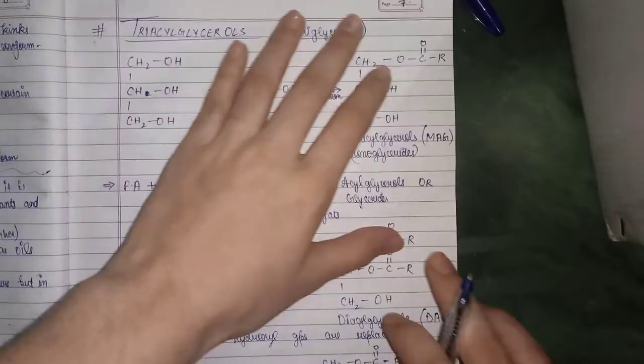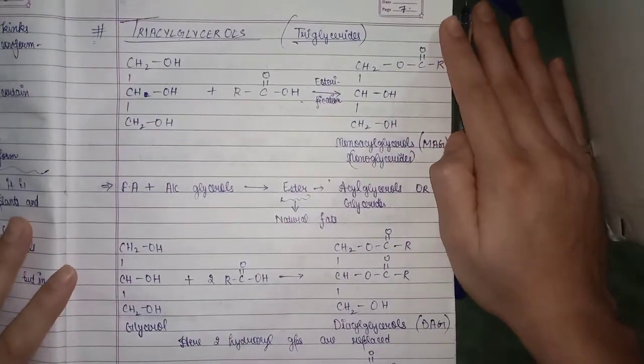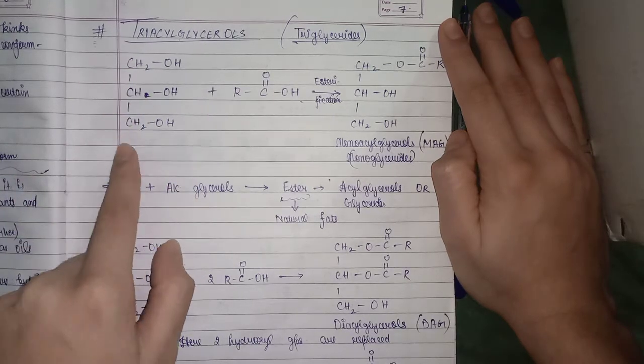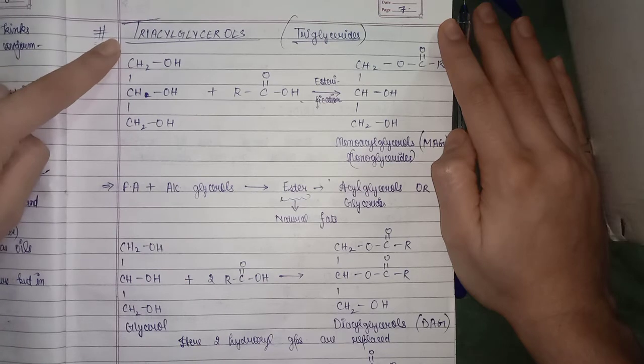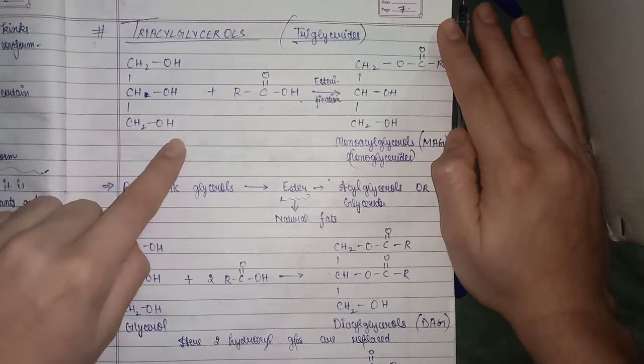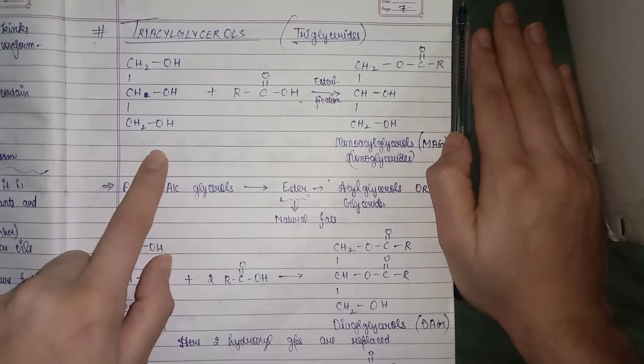Here I am showing you the triacylglyceride example. This is the basic structure of glycerol: CH2, CH, CH2, OH, OH and OH. This is the simple glycerol.